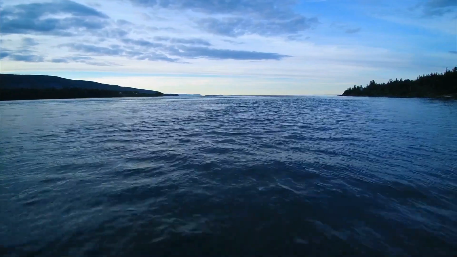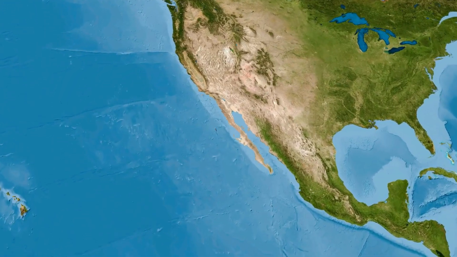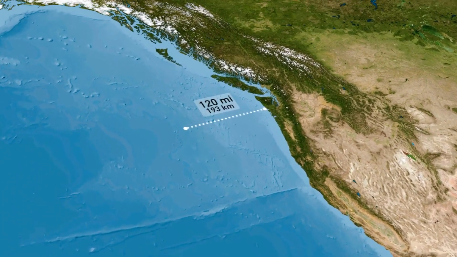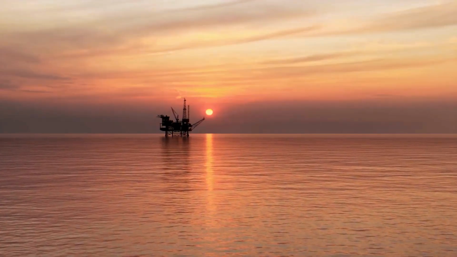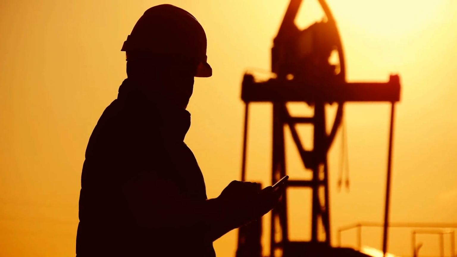The next question scientists asked was, how far does this life extend? Researchers collected samples of crust from a plate roughly 120 miles off of Washington's coast, drilling deep beneath the ocean's surface. What they found down there was remarkable. The life down there runs on a unique fuel, hydrogen.